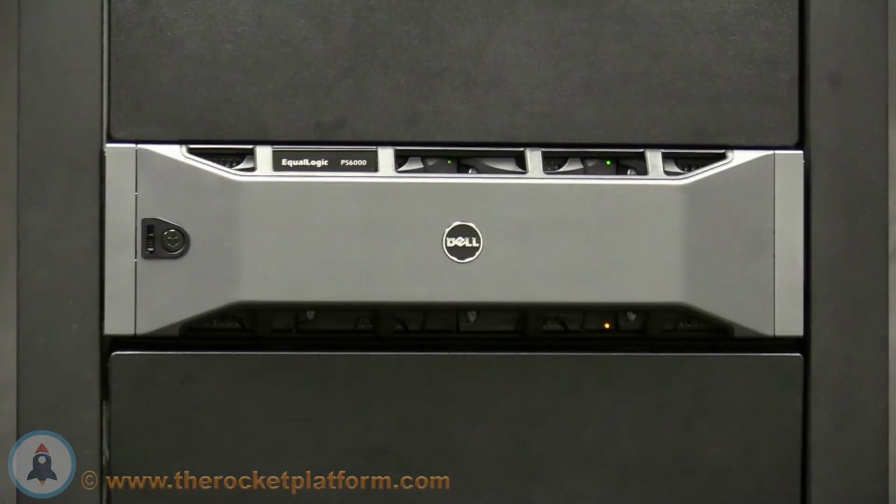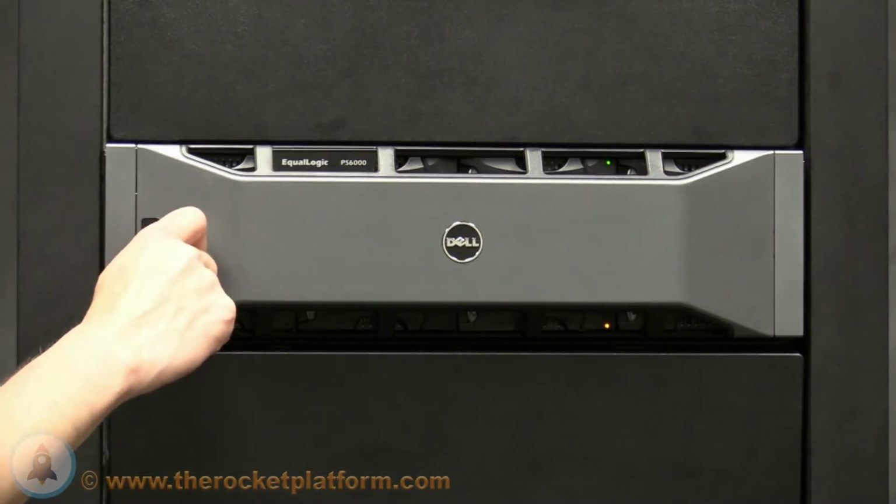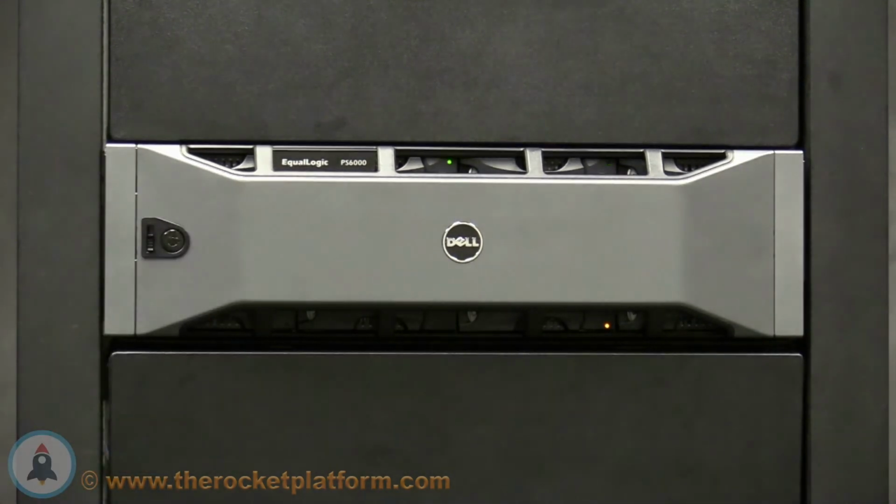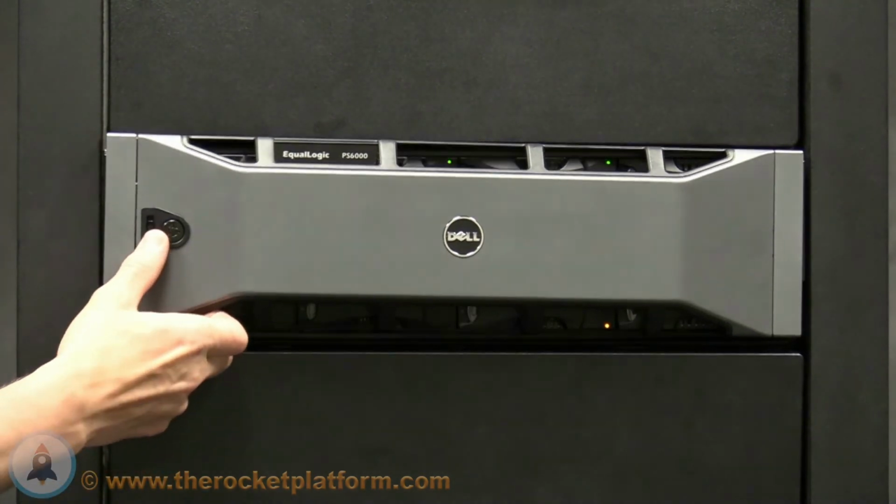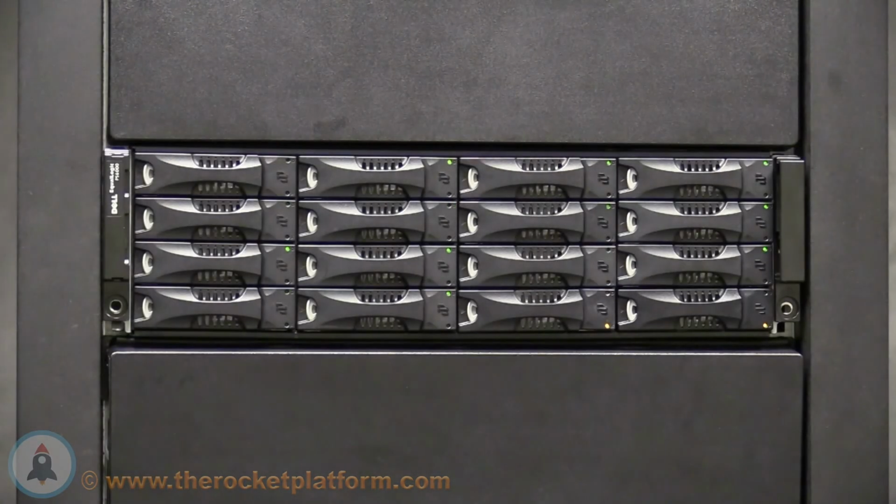Depending on personal preference, you may have left your faceplate attached to cover your array. If the faceplate of the array is attached, take your Dell-issued key and turn the lock in a clockwise direction. Next to the lock on the plate is a little black tab. Lift up on the black tab and the faceplate locking mechanism will release, allowing you to remove the faceplate.